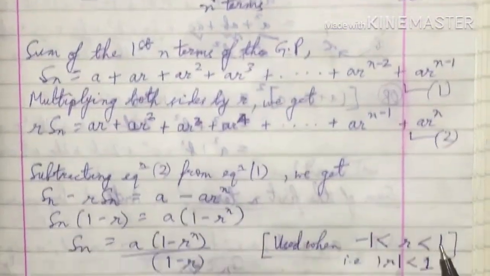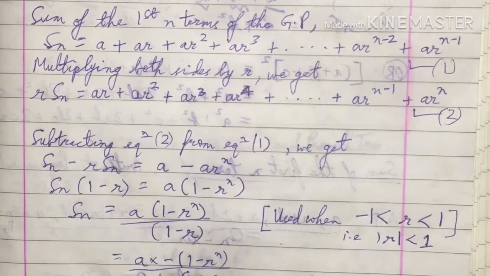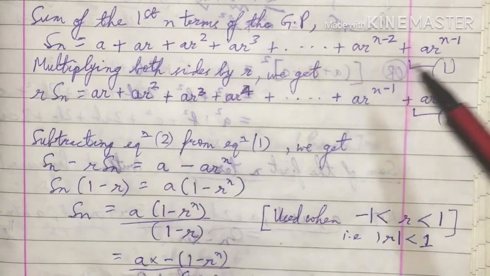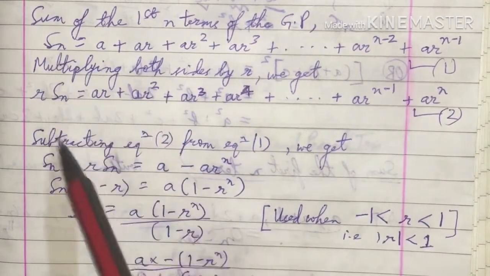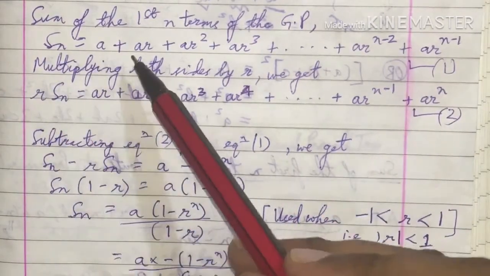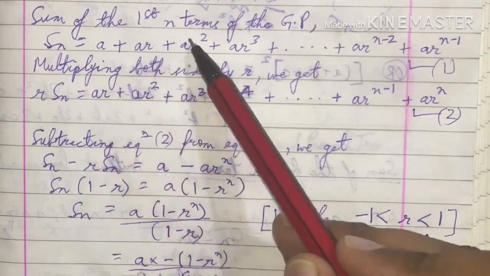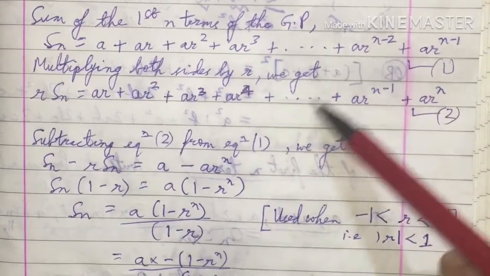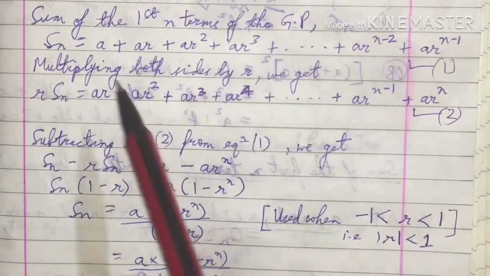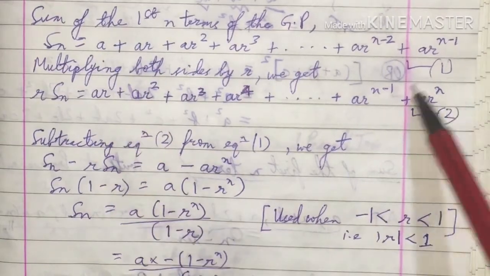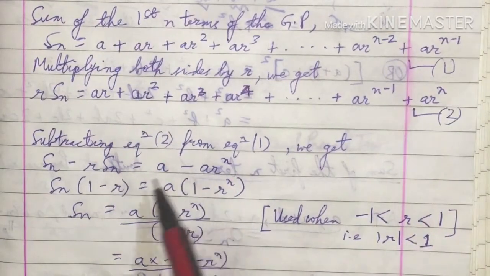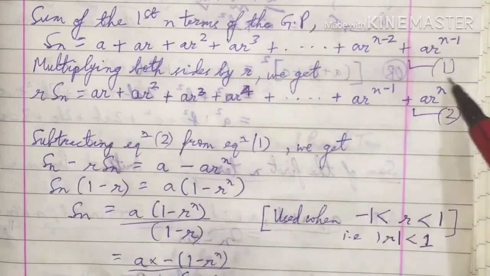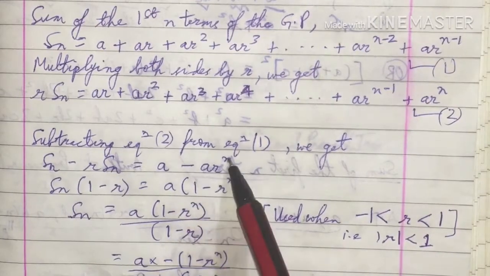Now we basically subtract the two equations. So if you notice, we subtract equation 2 from equation 1. So basically that is 1 minus 2. So Sn minus r times Sn. Now if you notice, each term will cancel off diagonally until basically ar raised to n minus 2, ar raised to n minus 1. And the only terms left will be a and ar raised to n, and since it's minus r Sn, it basically gets a negative sign throughout, rest cancel off, leaving us with minus ar raised to n.